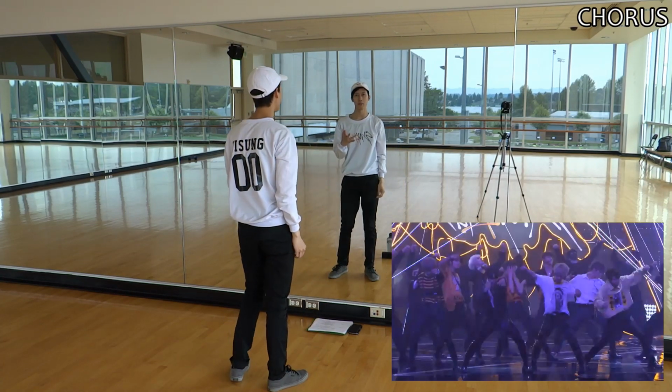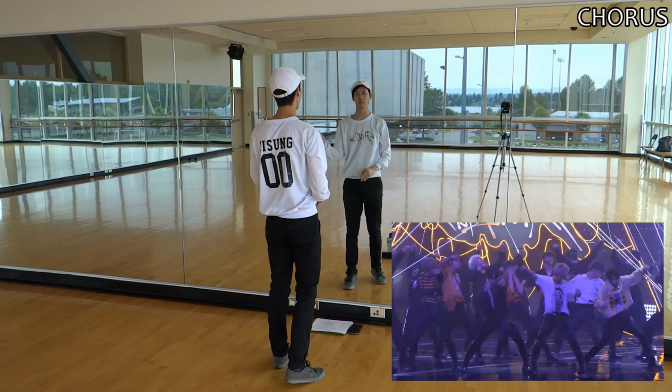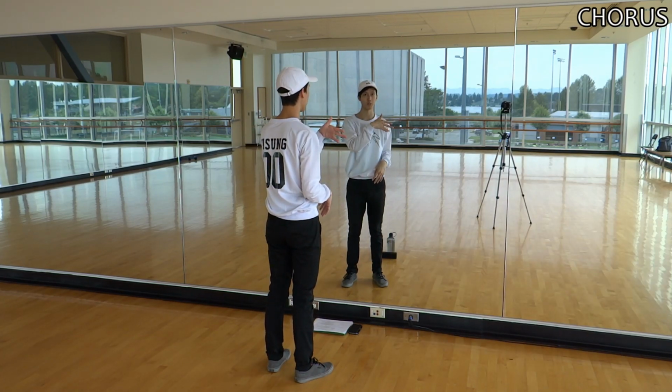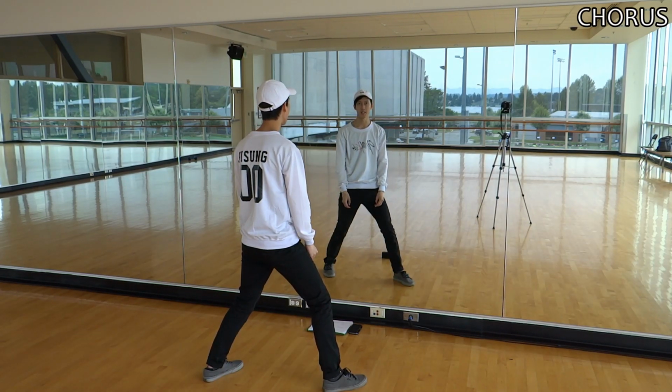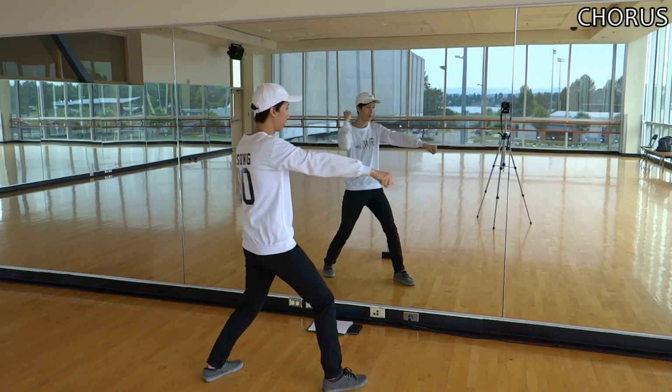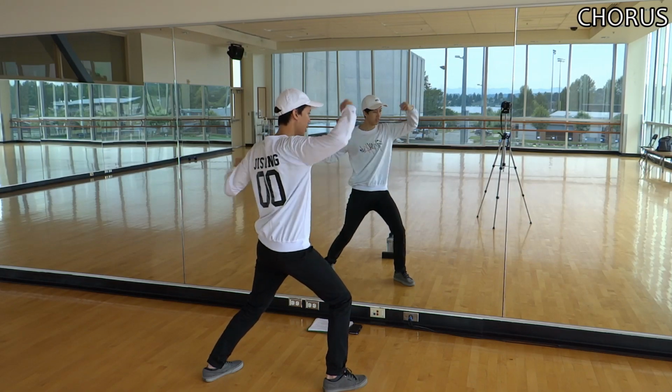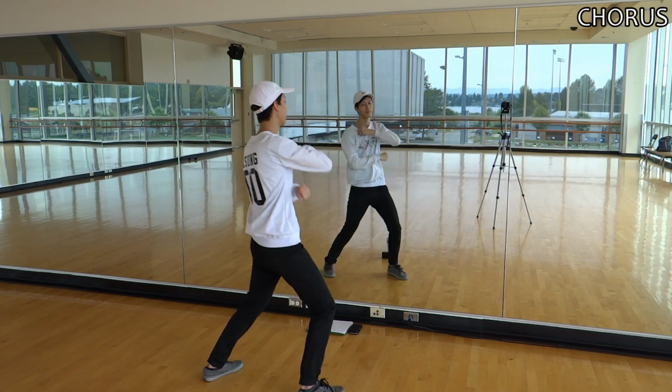And since all the members are doing different poses, some of them do different arm throws as well, but basically they're just going to throw their arm and then turn towards the right. For the 3 hits, that's up, 1, 2, 3 and 4 and 5 and 6, 7, 8.